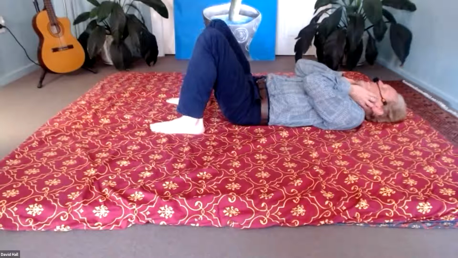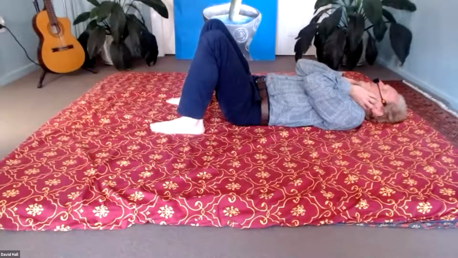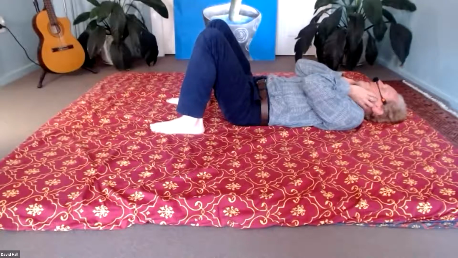And as you relax and your breathing slows down, notice if it becomes easier to feel the weight of your skeleton.